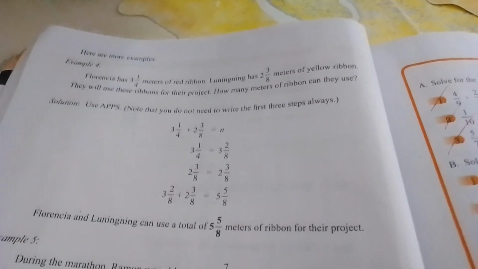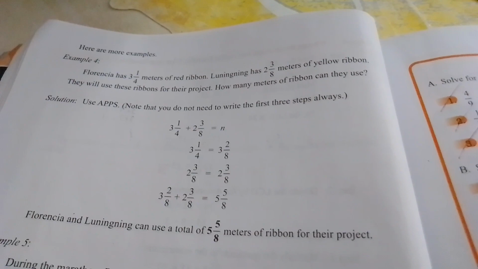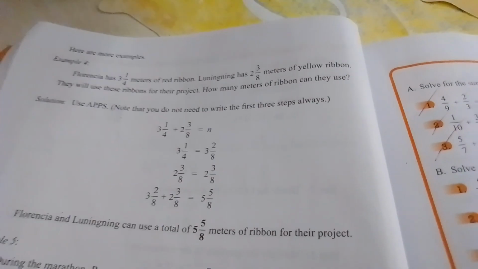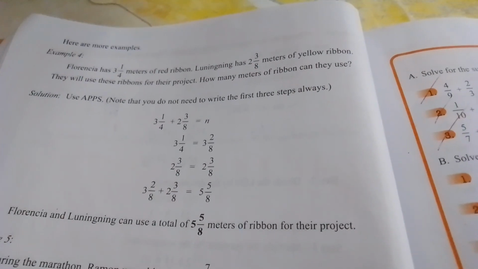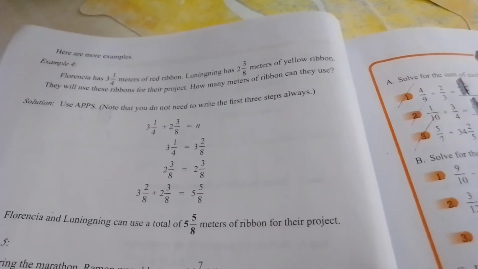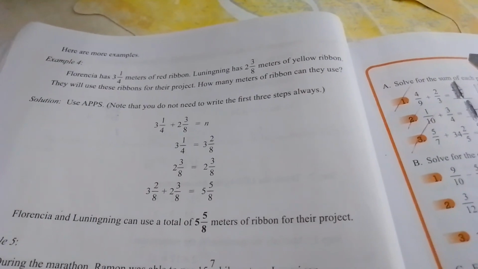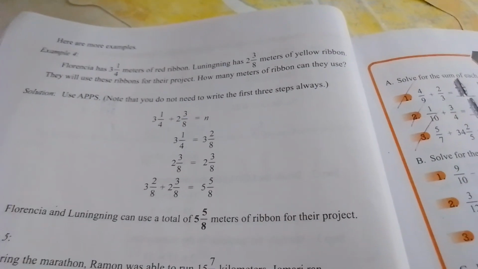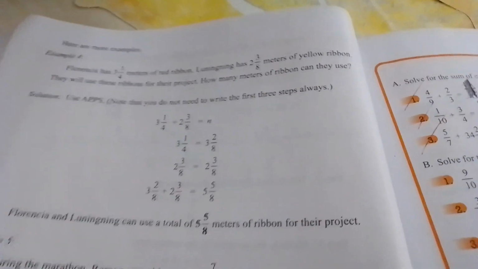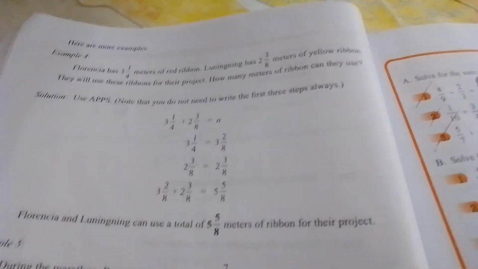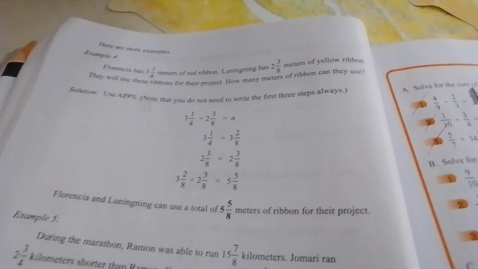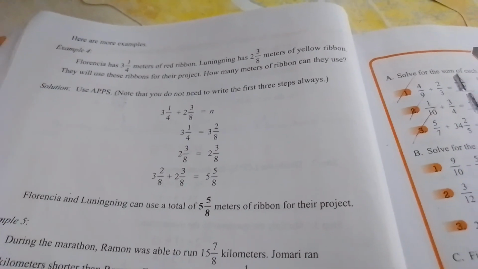Here's our problem. Florencia has 3 and 1/4 meters of red ribbon. Luningning has 2 and 3/8 meters of yellow ribbon. They will use these ribbons for the project. How many meters of ribbon can they use?